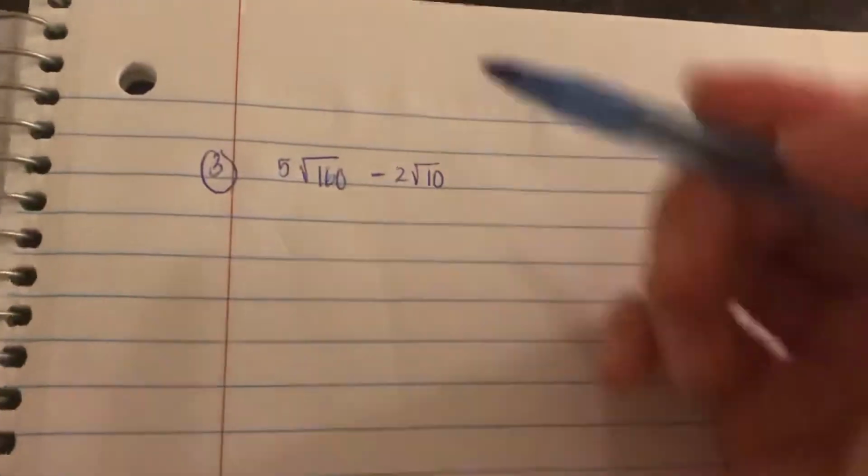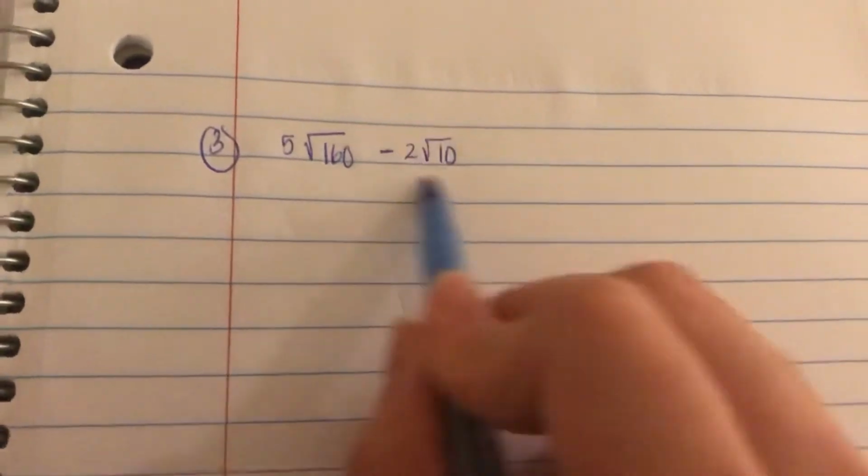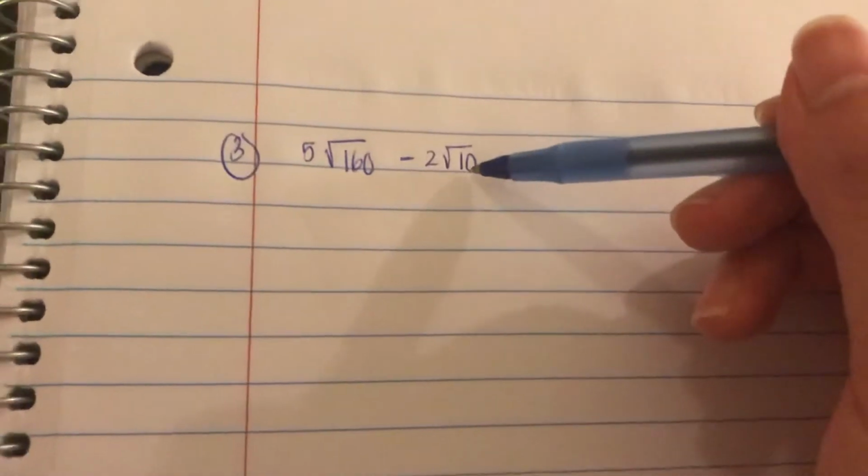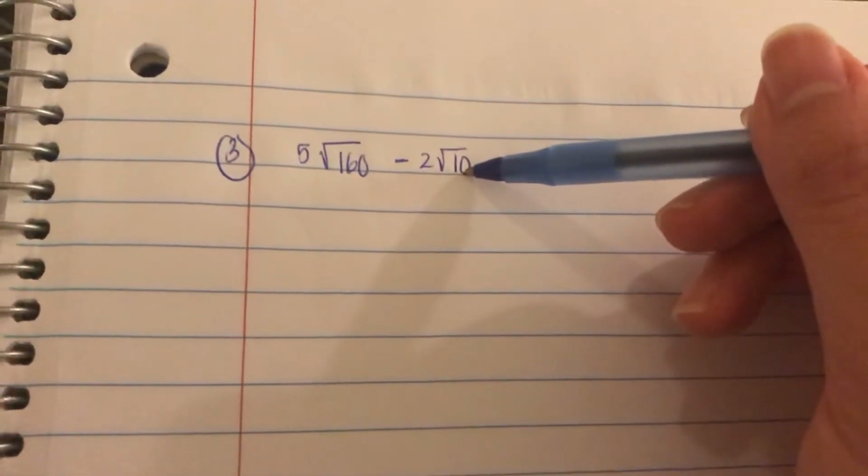Here we go. So now, remember, I don't have a very obvious common square root. So we want to simplify any square roots we can using prime factorization. So in here, I actually cannot simplify the square root of 10 further because factors of 10 are 2 and 5.